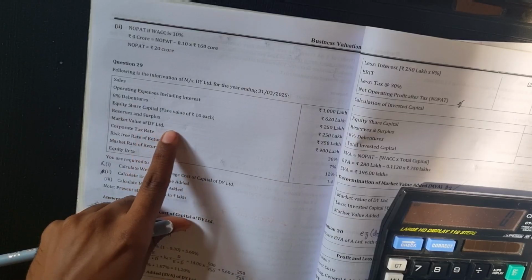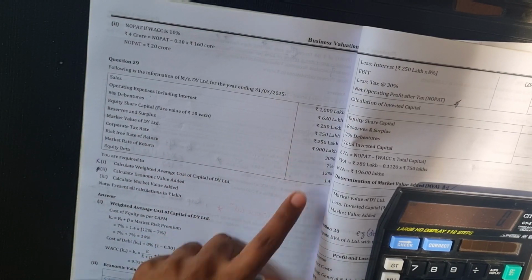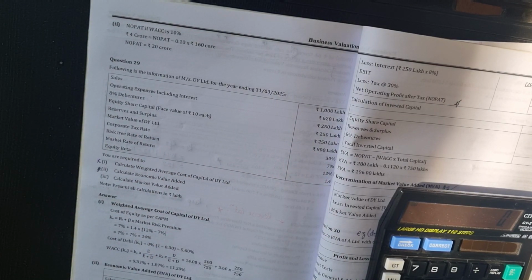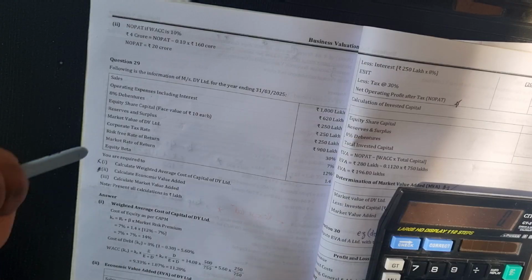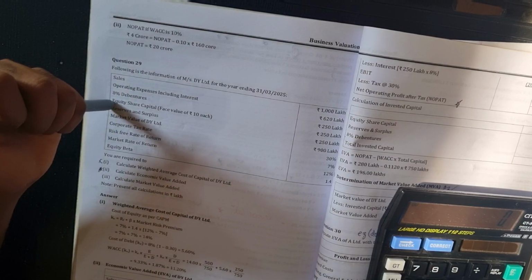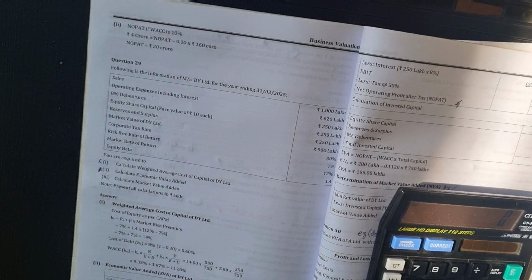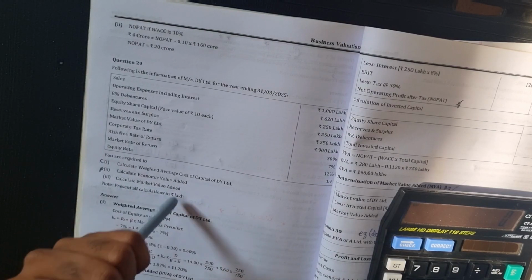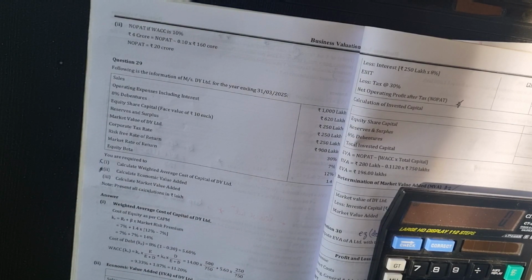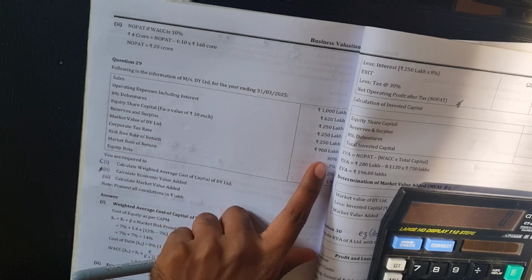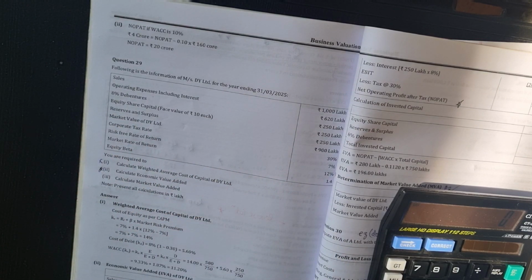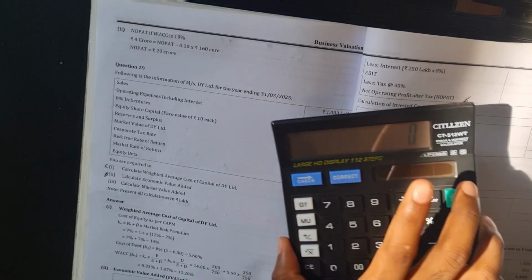Next, market value of DY Limited is 900 lakhs. What is market value? It is your equity shares, number of shares into the market value of the shares, right? So why is it given? We'll see. Next, corporate tax is given as 30%, risk-free rate of return 7, RM is 12, equity beta is 1.4. Okay, equity beta is given.